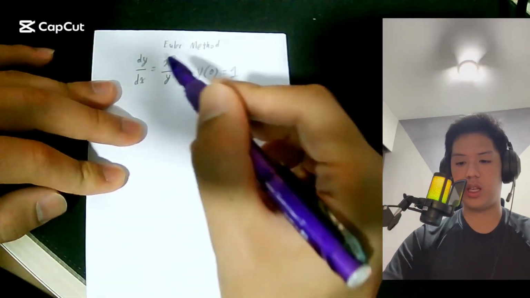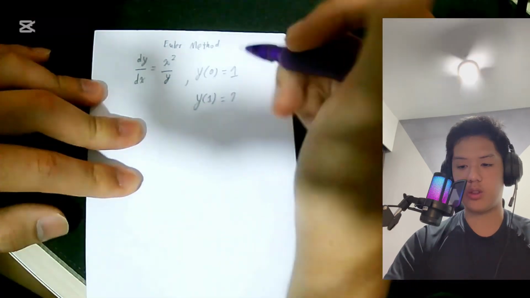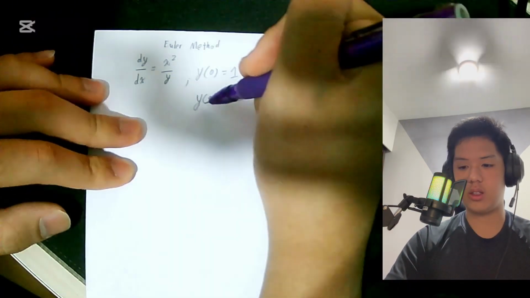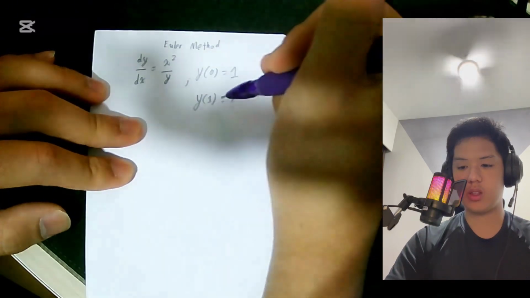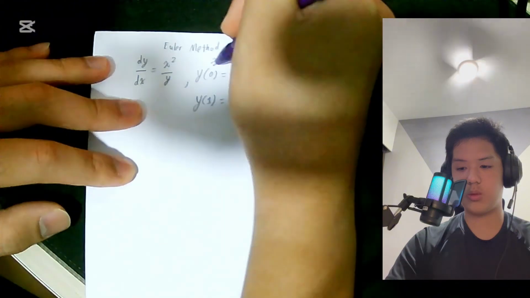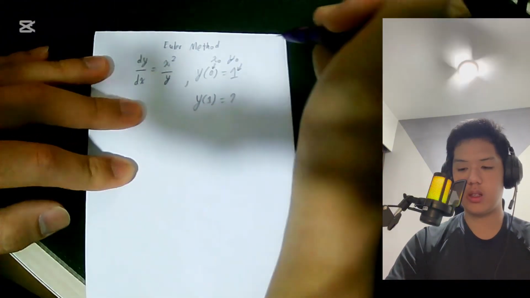We are given dy over dx equals x squared over y, and y0 equals 1. So how do we find y1? We know that x0 is 0 and y0 is 1.